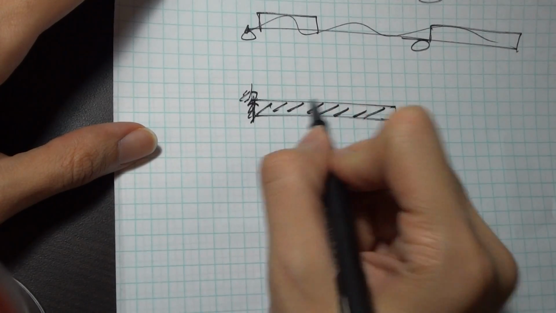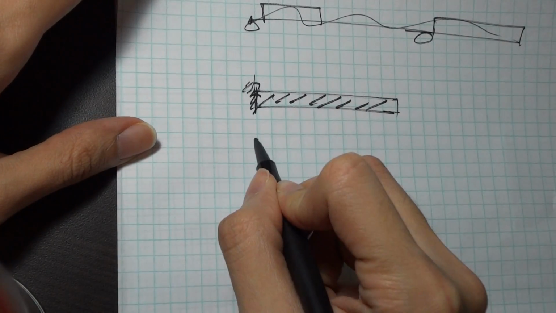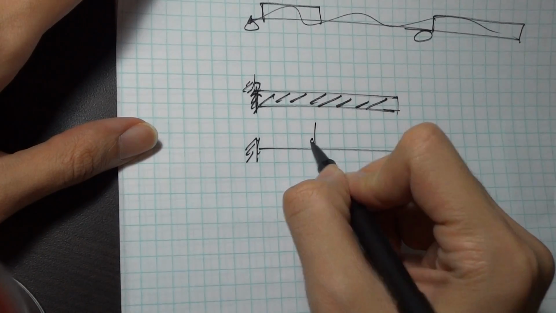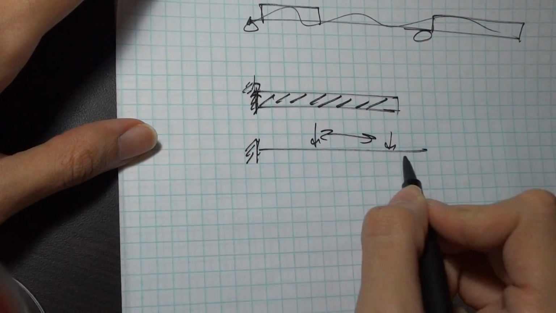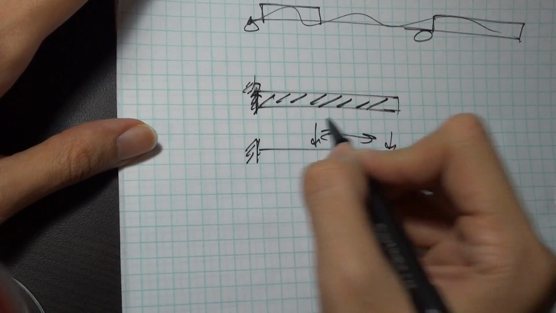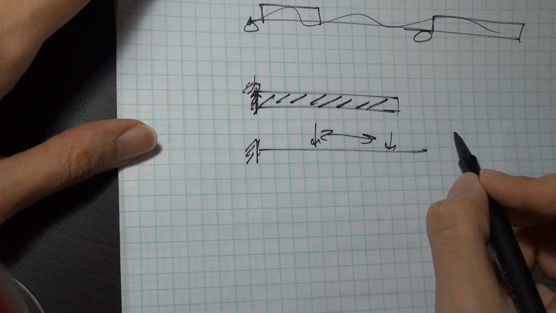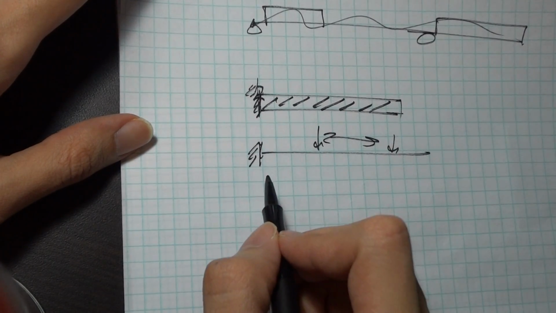Therefore, I just end up with a rectangular diagram for the reaction at this point. And that makes sense, right? If I have a cantilever, it doesn't matter where my load is. My load can be anywhere in this thing, and my reaction is always going to be the same. I could have P here, I could have P at the very end, I could have P near the beginning. My vertical reaction at this point will always be equal to just P.